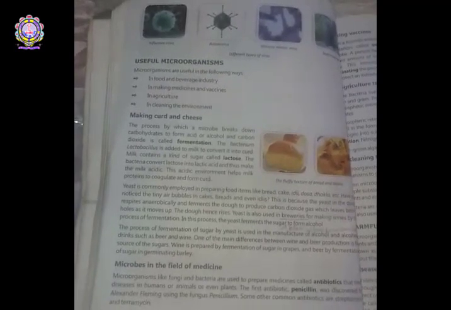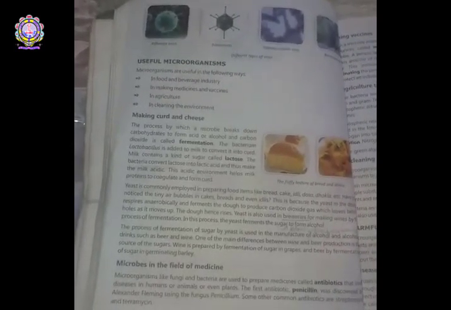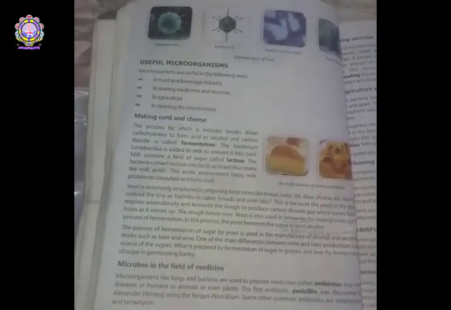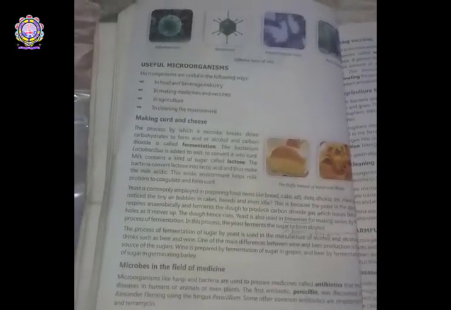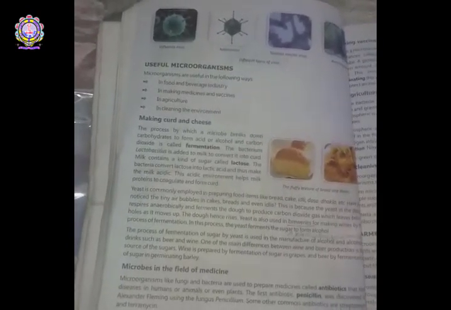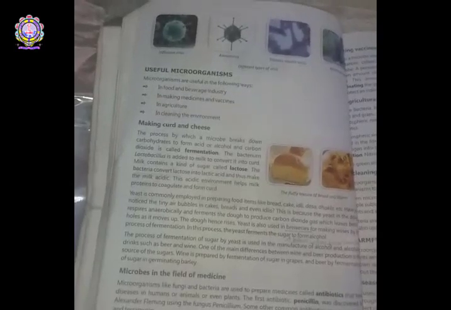First, in food and beverage industries. In the field of food and other food materials, the usefulness of microorganisms. First is the dairy industry. In the dairy industry, microorganisms play important roles. Milk and dairy products are essential items of our food because of their richness in various nutritional elements, and microbes find them a suitable medium for their growth.